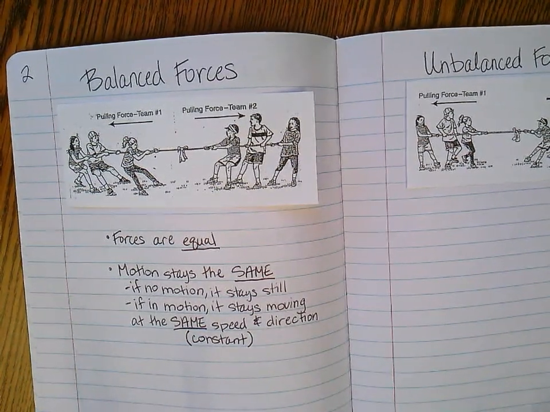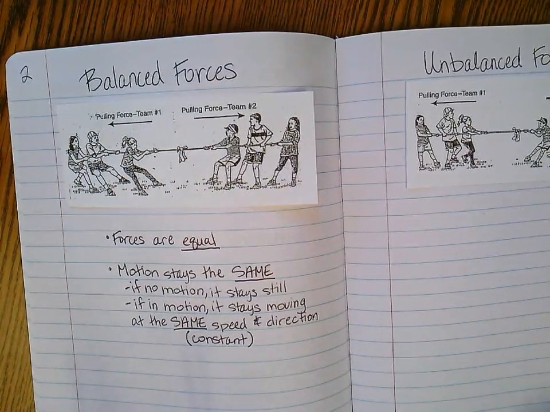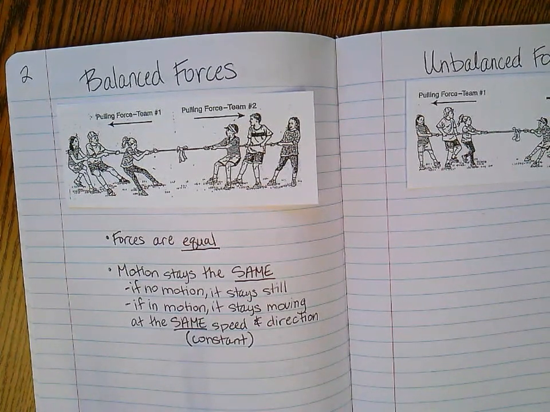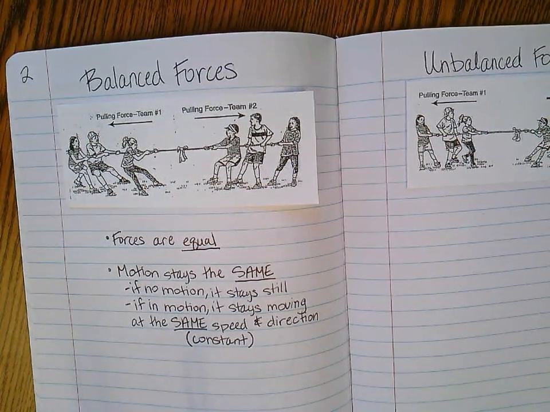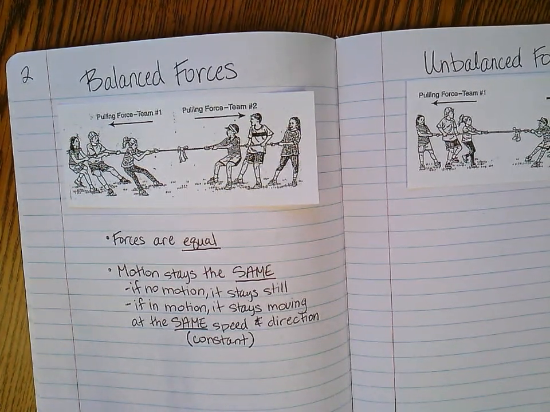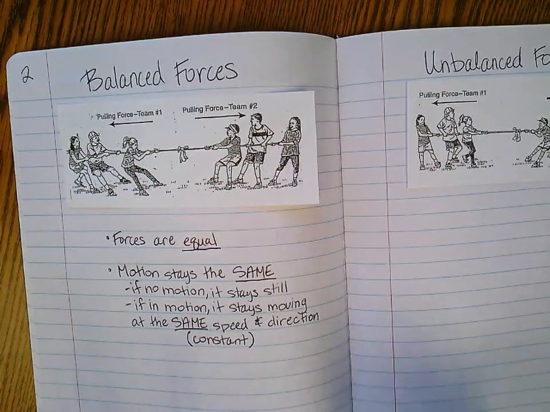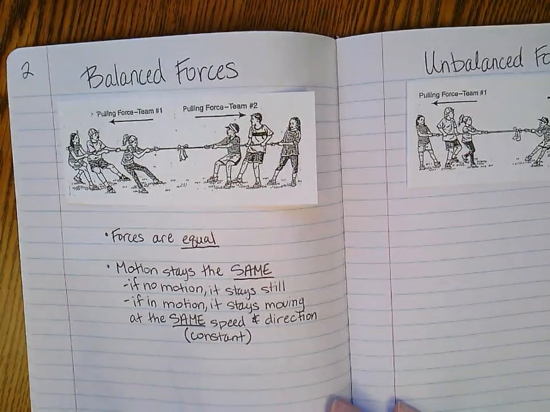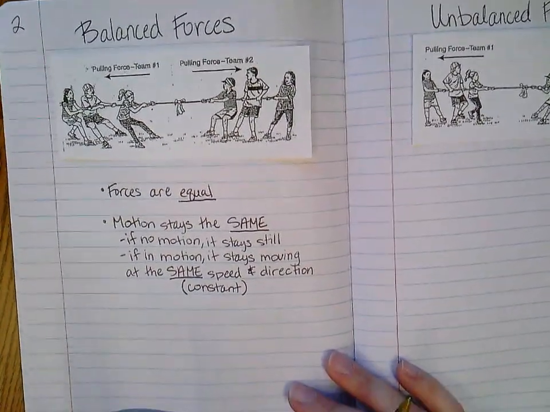I want you to think about other examples of balanced forces besides the tug-of-war example that's already at the top of the page. So if you think of any sports activities, any cars driving or stopping, or any of the examples that you saw in yesterday's online simulation, you're going to come up with 2 examples of balanced forces, and you're going to draw and label those at the bottom of the page.